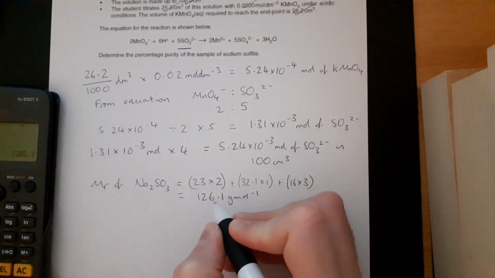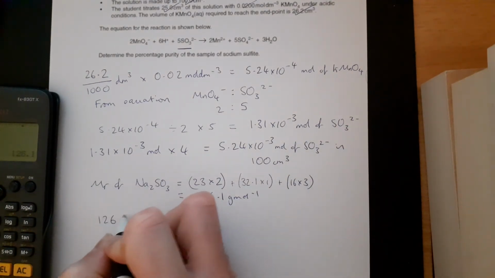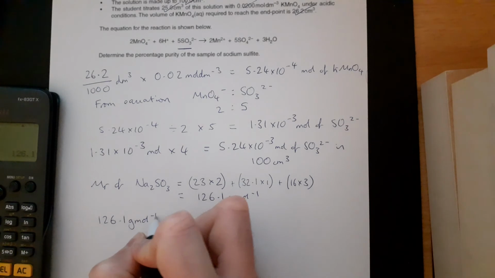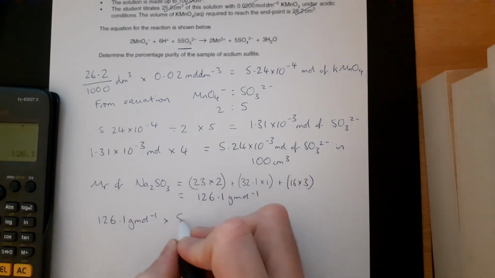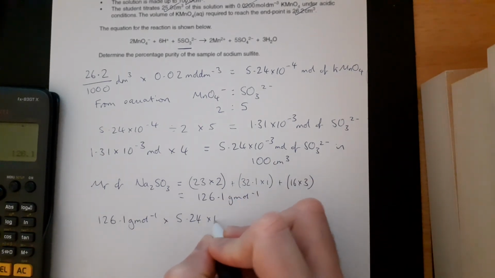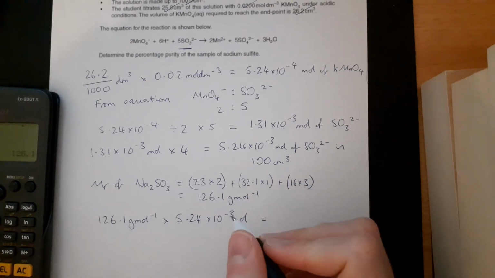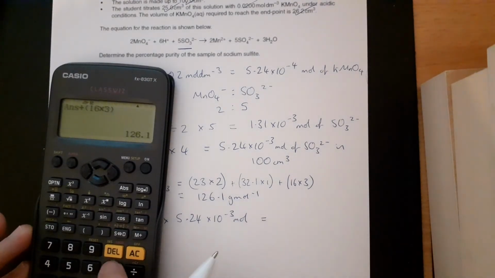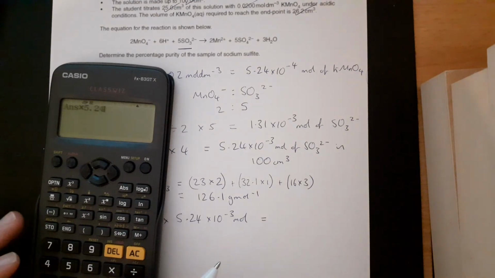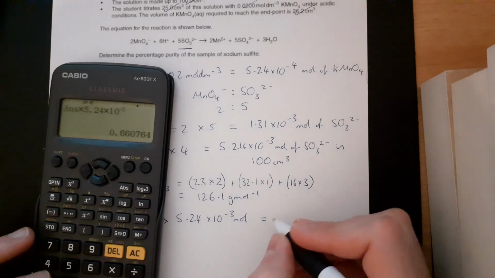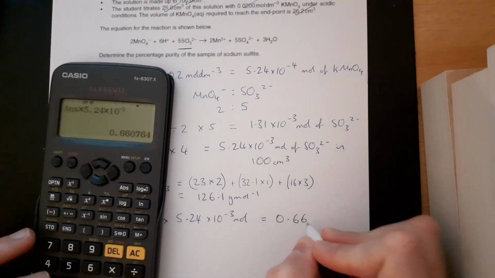So now we can multiply that by our number of moles from here. And that will give us the mass. So we're going to times by 5.24 times 10 to the minus 3. And we get 0.66 grams-ish.